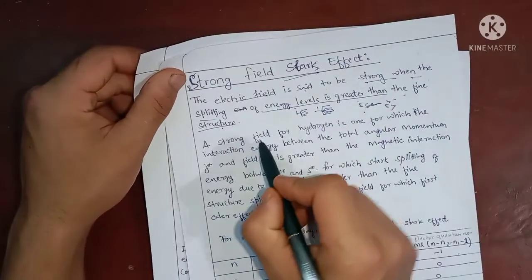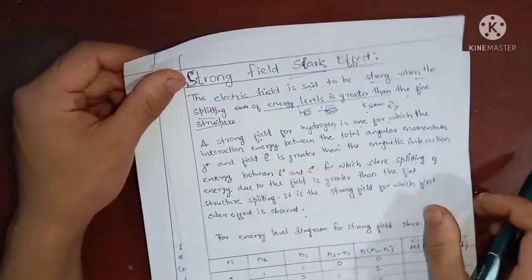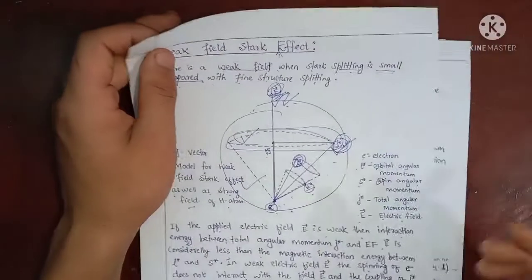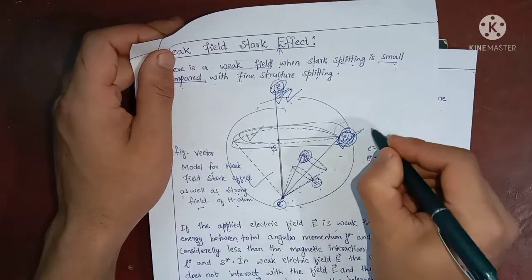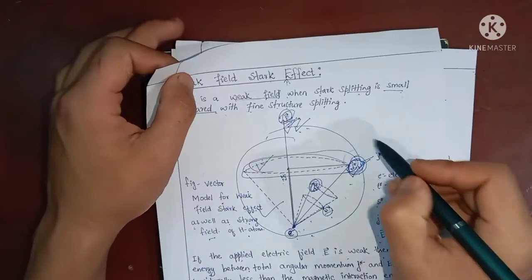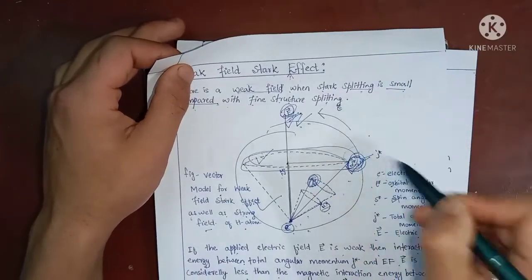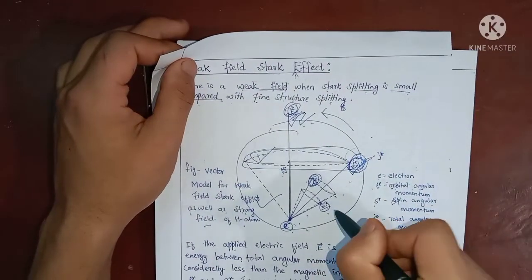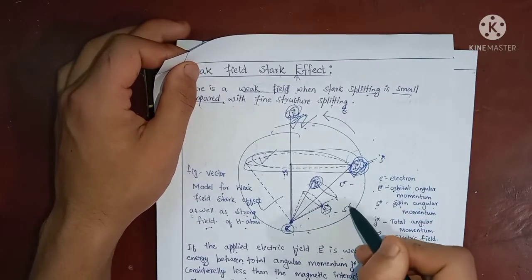A strong field for hydrogen is one for which the interaction energy between the total angular momentum J and the applied electric field E vector is much greater than the magnetic interaction between the orbital angular momentum L and the spin angular momentum S.